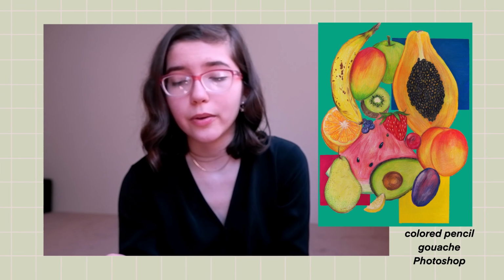And this next one is just a fruit study to show that I can do more technical work. It's not super realistic, but it does show that I can render a bit, and it shows some color theory with the different color placement of the fruits and the blocks behind it.